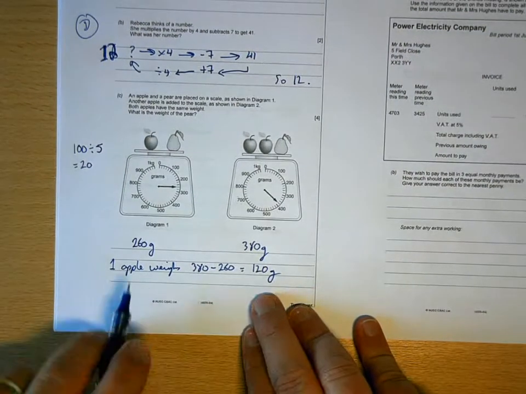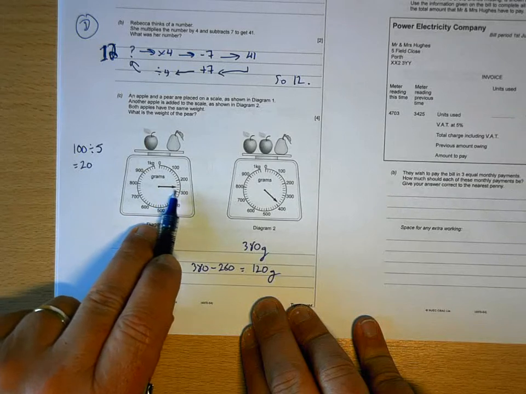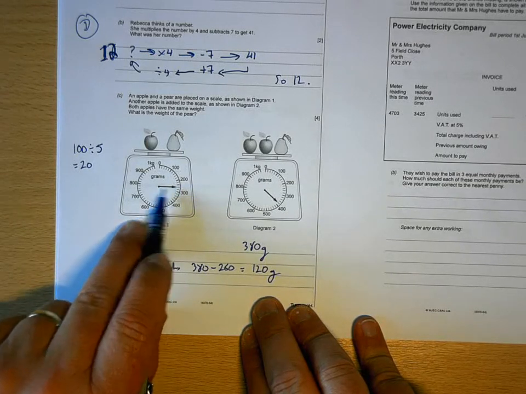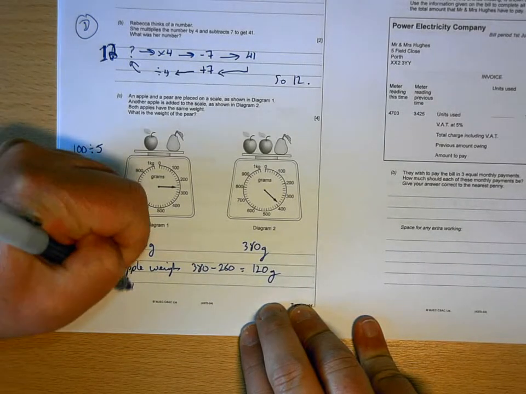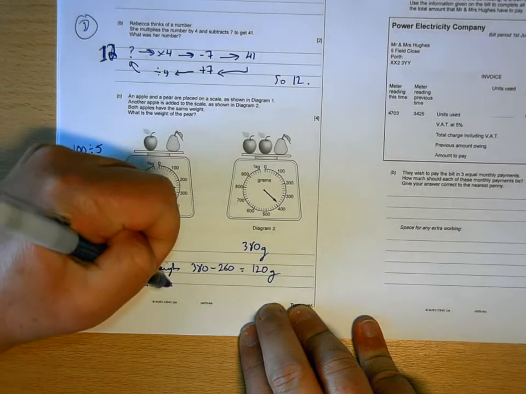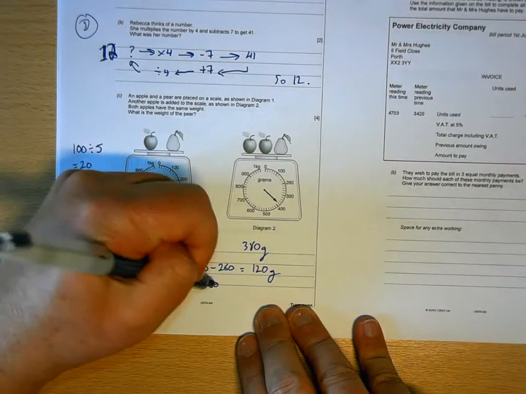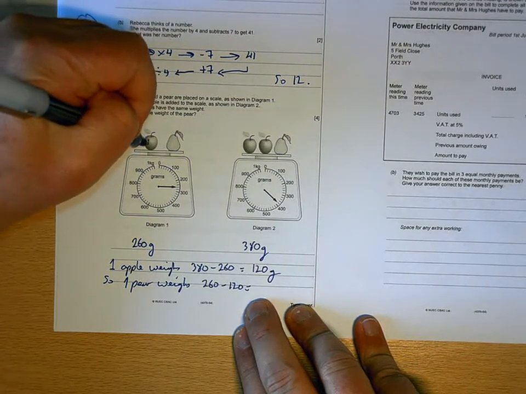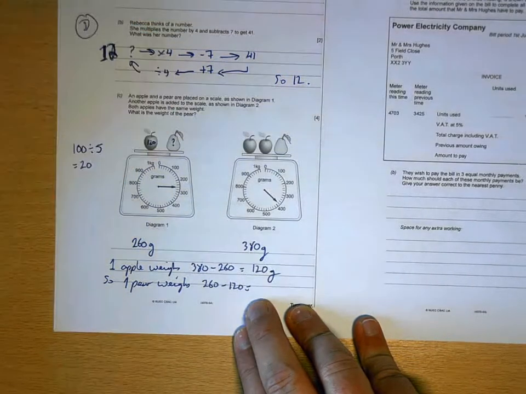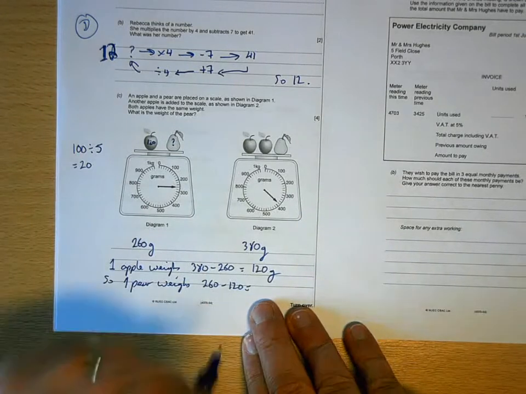So if an apple weighs 120, and on this scale an apple and a pear weigh 260, so if we do the 260 less the 120, because we know now that that is 120 and we want to know what that is, then we can see that it's going to weigh 140 grams.